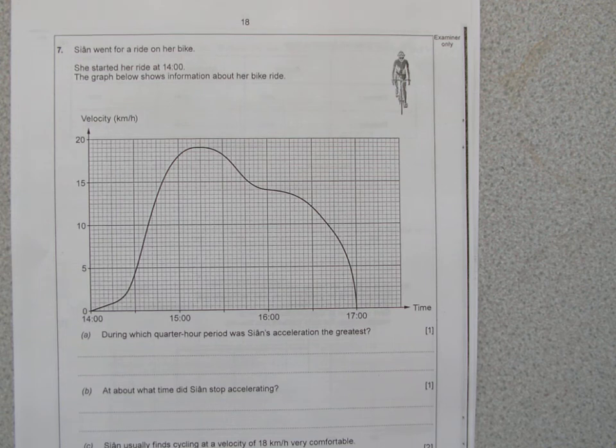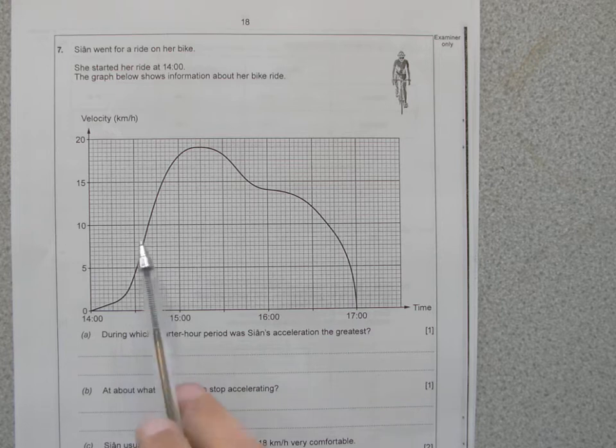Okay, question 7 was Sean on a bike ride. She started at 2 o'clock, 1400 hours, and then it's got the velocity time graph, okay? So it says then, during which quarter of an hour period was Sean's acceleration the greatest? Now, in terms of the acceleration, you get the acceleration from the gradient, okay?